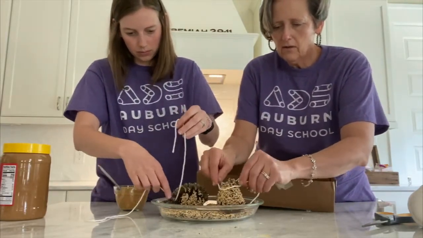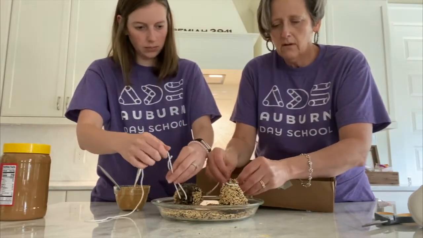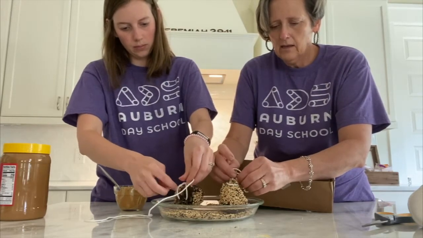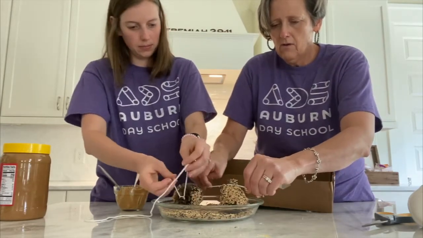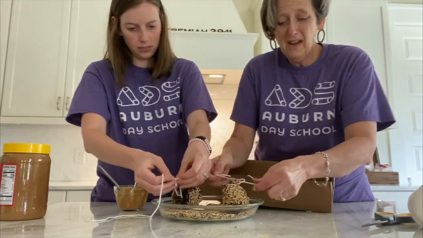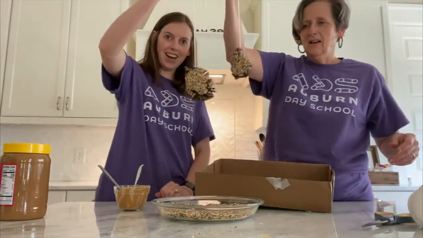So, this could be a little tricky. If you need help from an adult, make sure you ask. Ready? Whoa, perfect. 2 little knots. And it's okay if you get peanut butter on your yarn. How is it? Wow. Awesome.